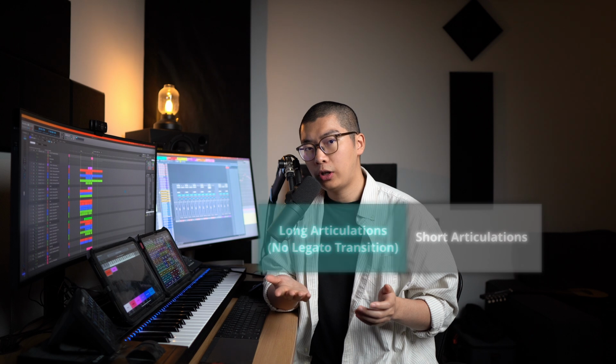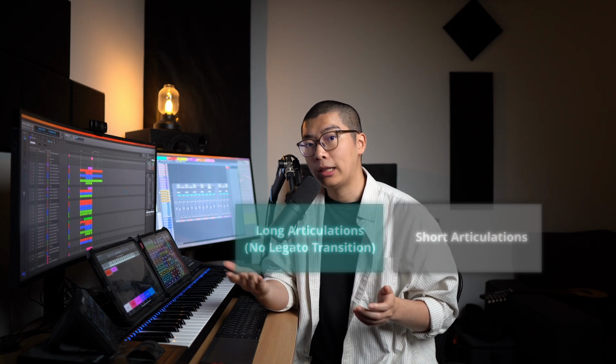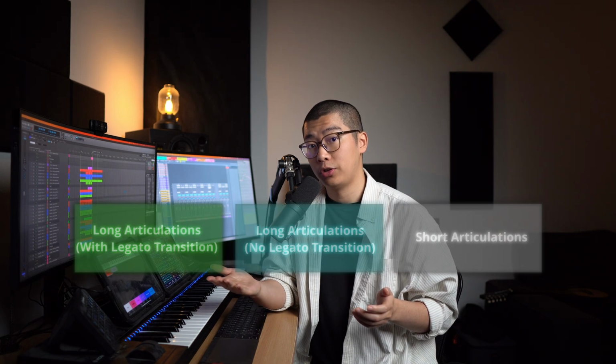Until Cubase and Logic add similar functionalities to their articulation switching systems, you will be somewhat restricted to using split articulation patches if you want precise timing. For the rest of this video, I'm going to assume you're working with a more common track-based delay method. Most articulations fall into three categories: short articulations, long articulations without legato transitions, and long articulations with legato transitions.